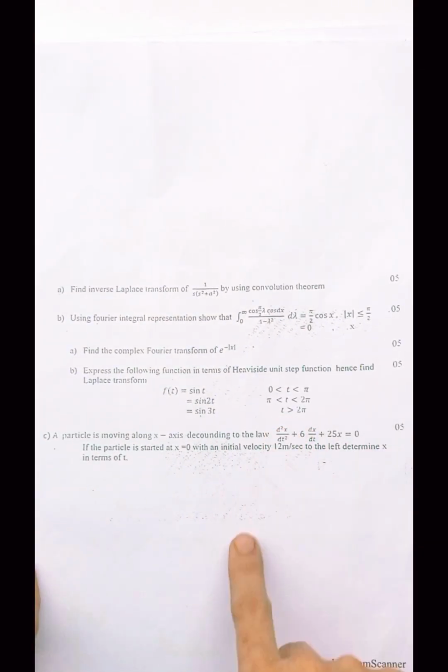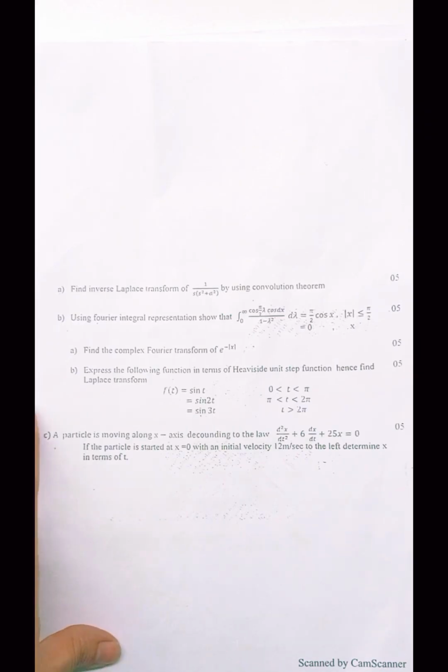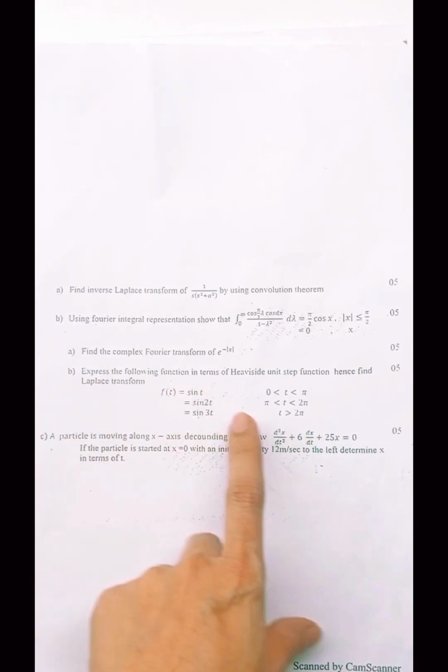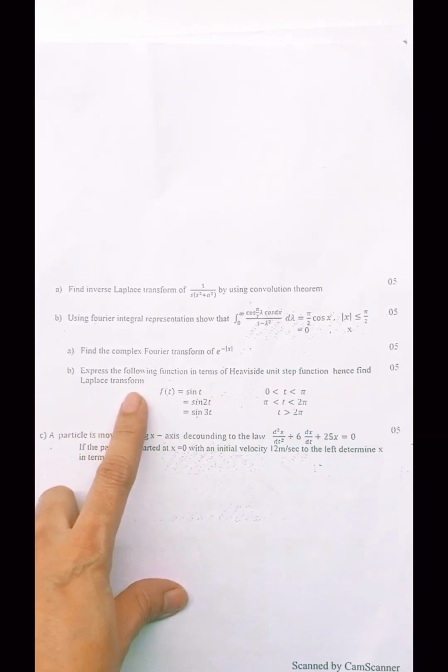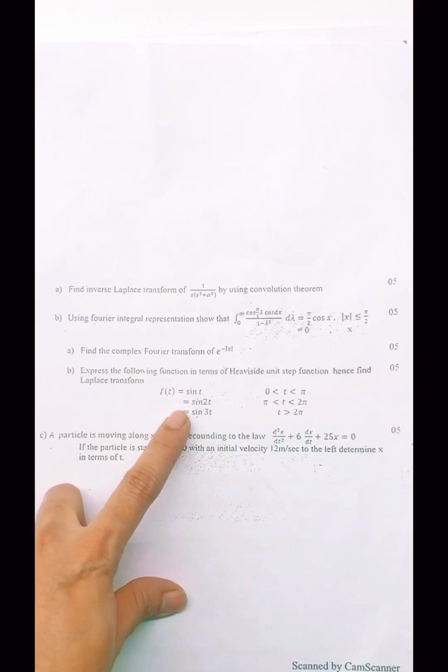Now it's your turn. Here is another PYQ based on the same concept. Try solving it. This is question number 10. Express the following function in terms of the Heaviside unit step function. Find the Laplace transform for f of t, with sin 2t and sin 3t. Pause the video and give it a try.